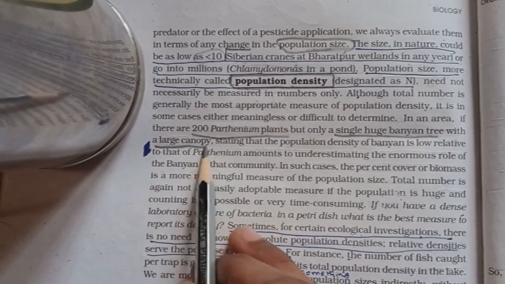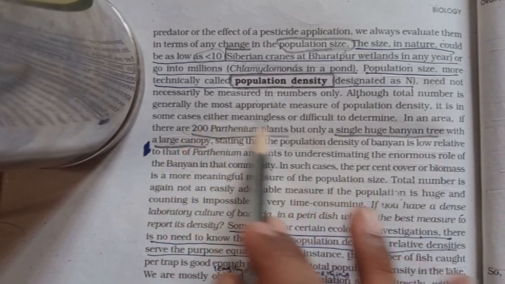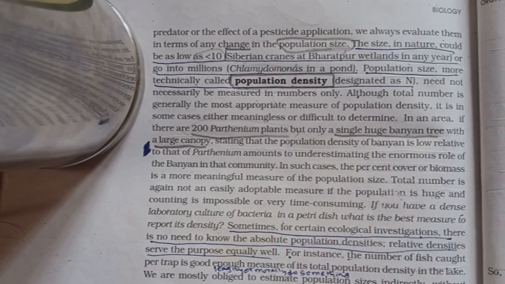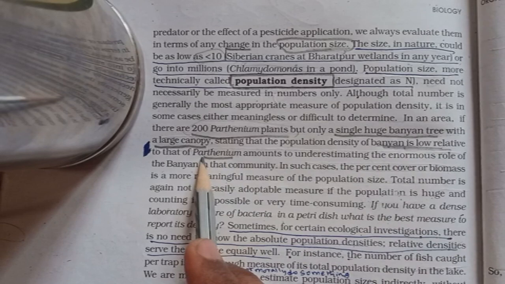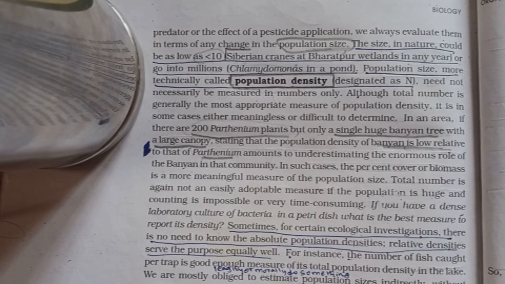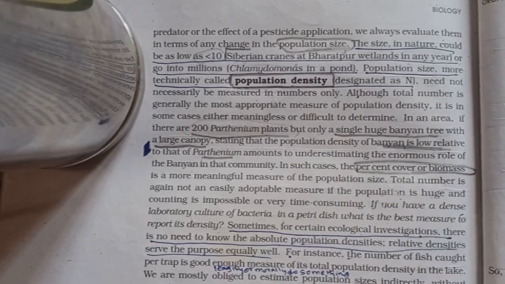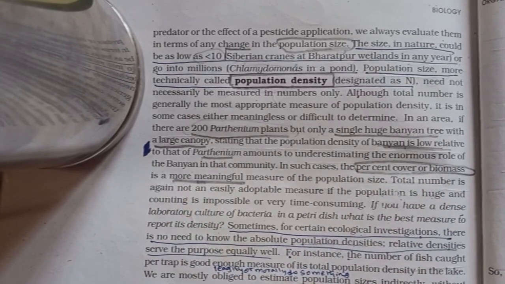So what they are telling is, in an area 200 Parthenium plants are there and a single huge banyan tree is also there, stating that the population density of banyan is low but Parthenium density is high, underestimating the enormous role of the banyan in that community. In such cases, the percent cover or biomass is more meaningful. Here we cannot tell it as a size, hence we consider percent cover or biomass, which will be more meaningful than the previous one.